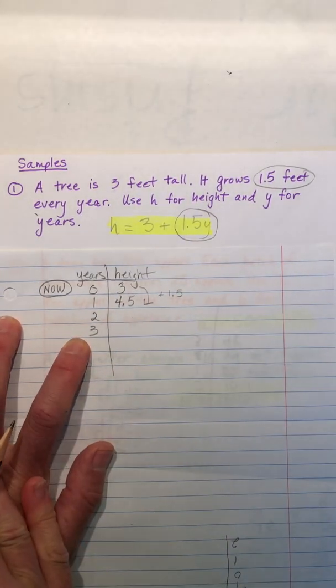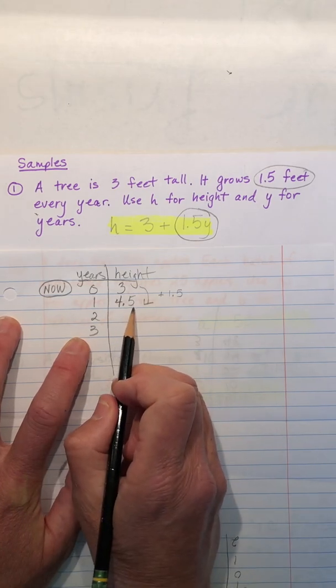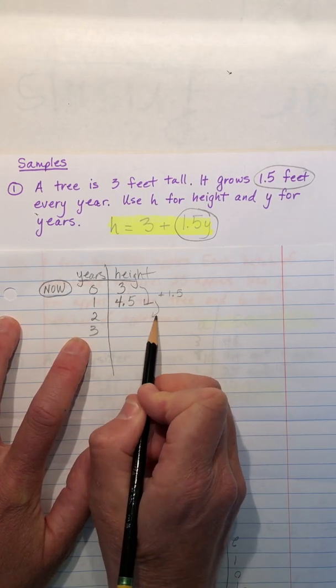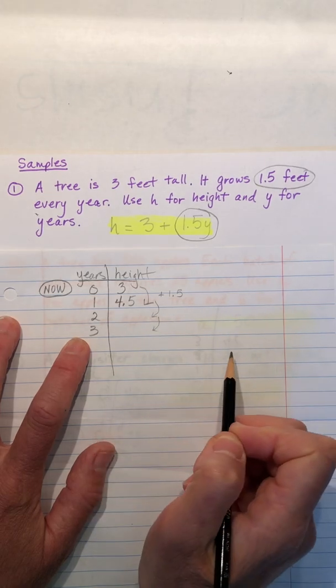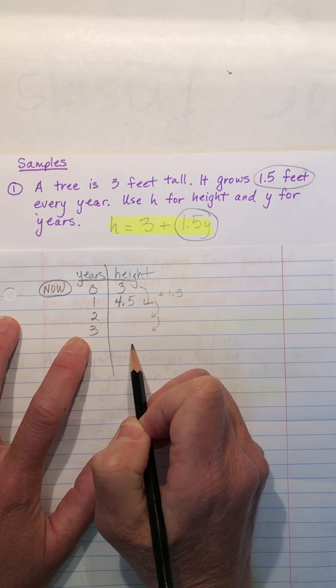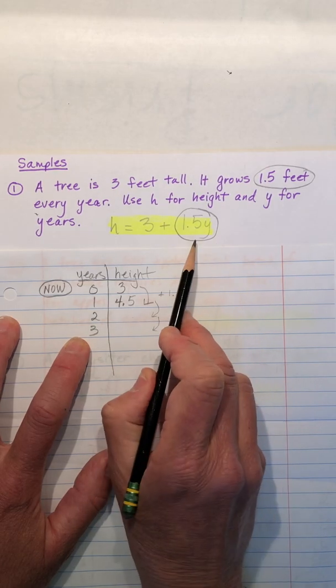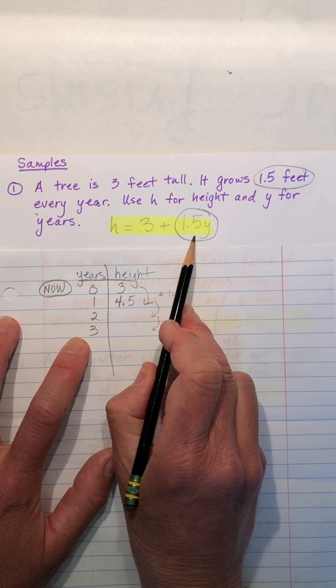So at the end of the year, the tree is now 4.5 feet tall. And same thing, each time we add 1.5 so that the rate of change appears here in our table of values. And it appears here in our equation.